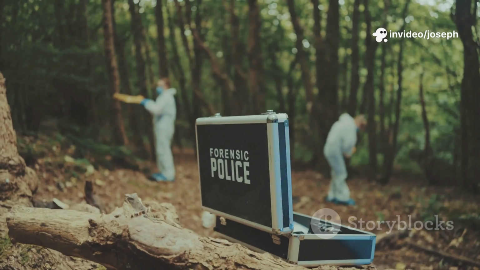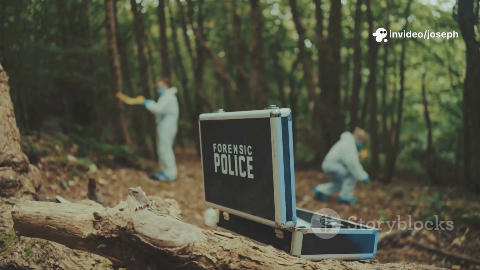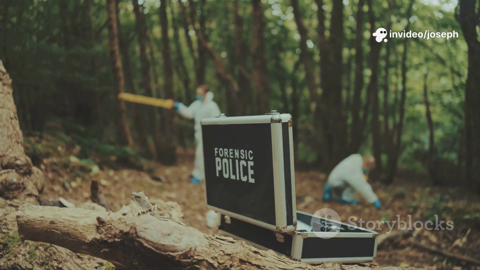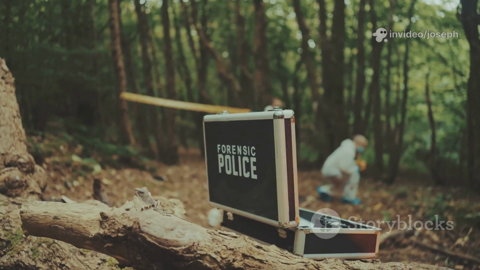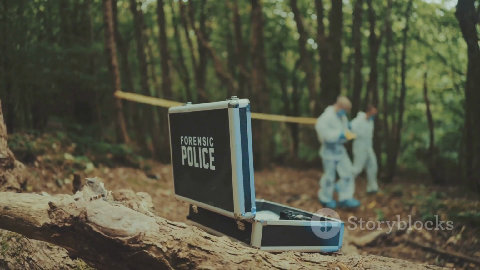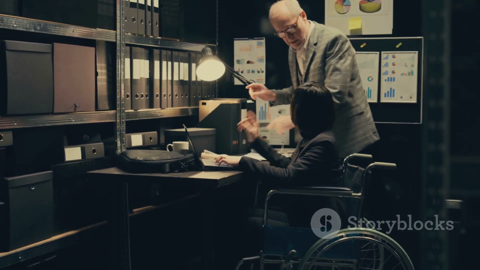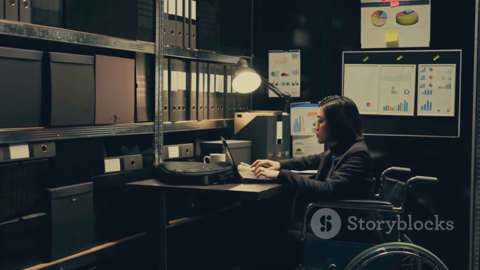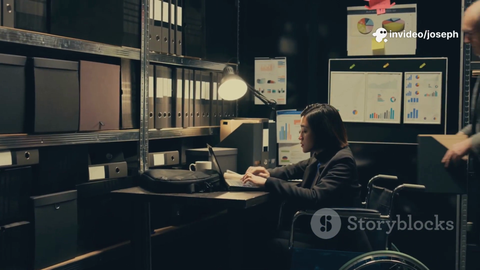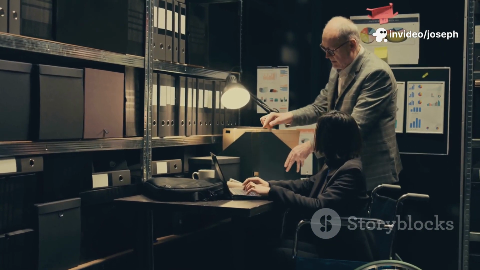To make this real, try creating a test file and encrypting it. Hash it, change its extension, and then use your forensic tools to analyze what's changed and what can still be recovered. Practice cracking a password in a controlled lab environment. This kind of hands-on experience is what transforms you from a student into a professional.